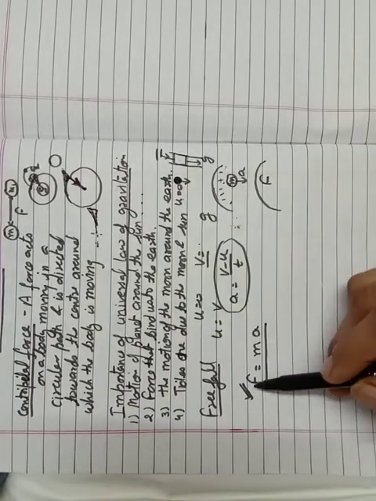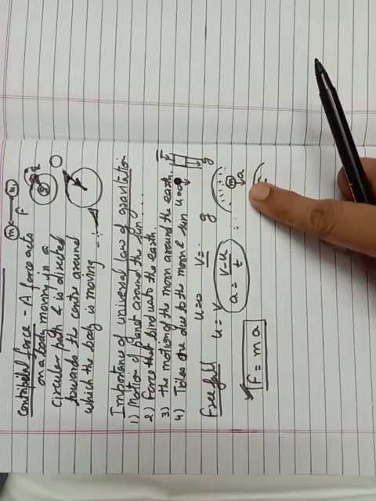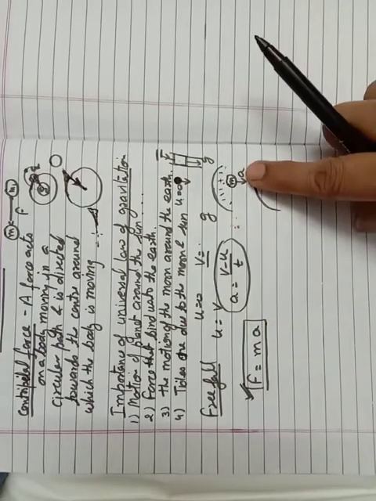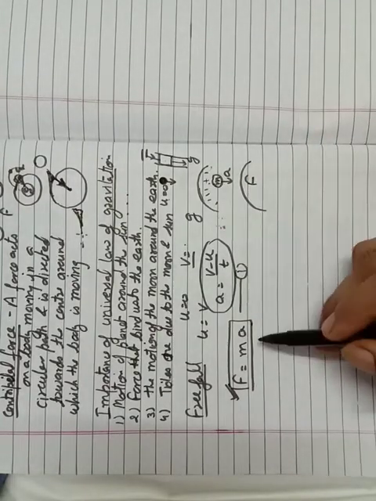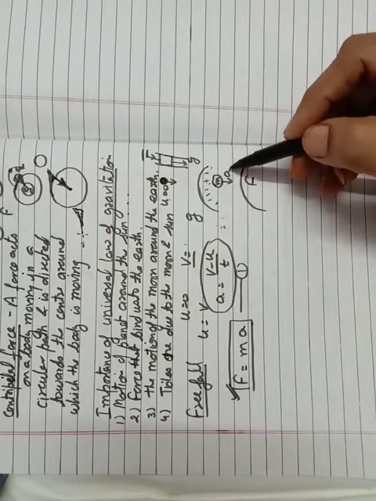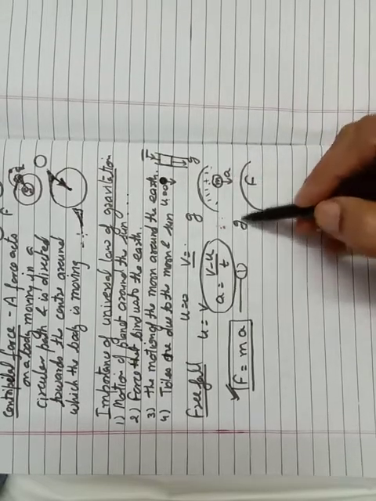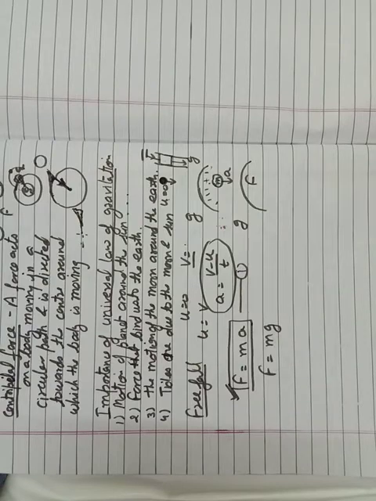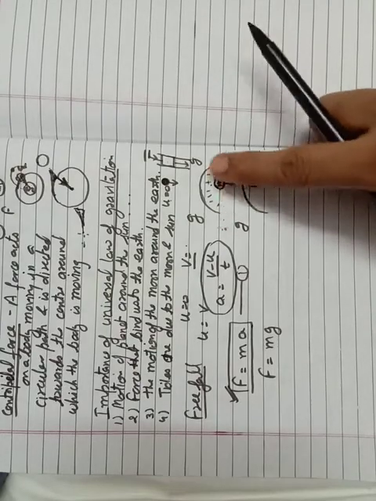Actually, we know that the force exerted on an object makes an acceleration in the object. So we can say the force is equal to mass multiplied by the acceleration produced in the object. This is the first equation. Now, a body which is free to fall on the earth has the acceleration called acceleration due to gravity, represented by small g. So we can write F is equal to m into g, where m is the mass of the object and g is the acceleration due to gravity, caused by the gravitational pull of the earth.